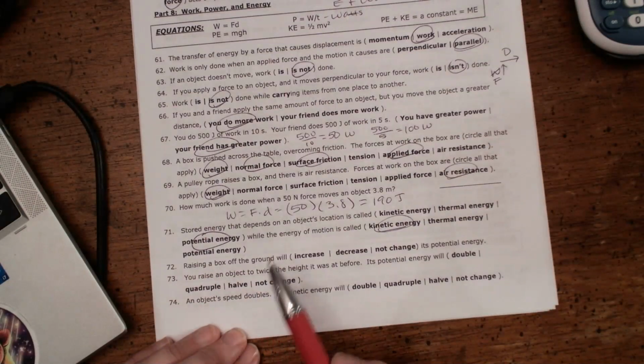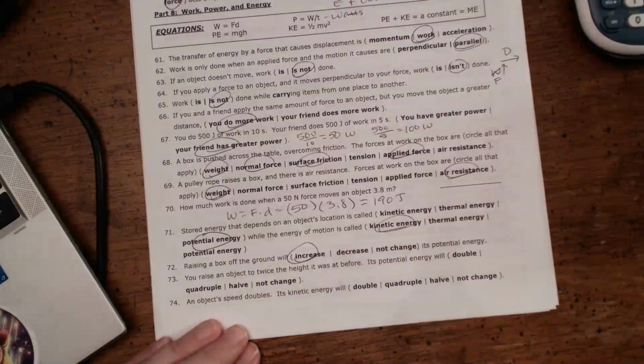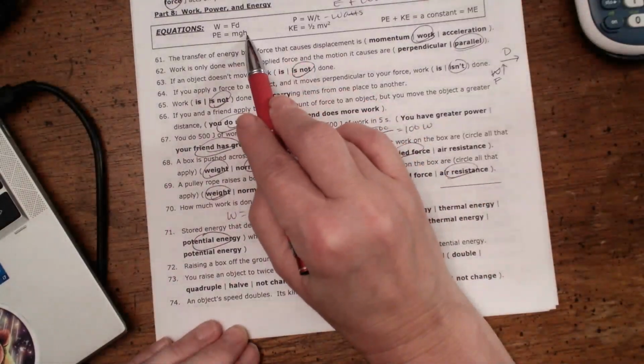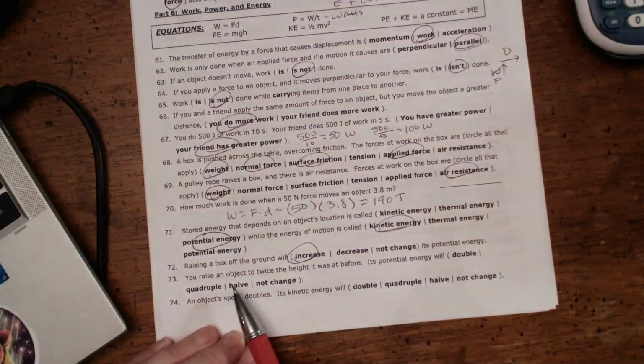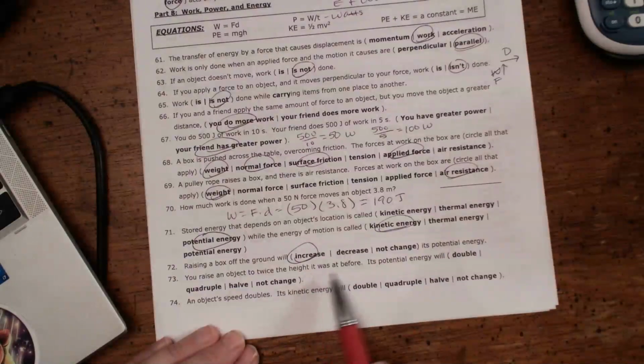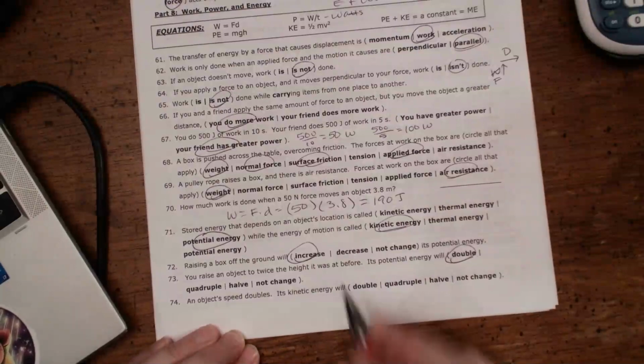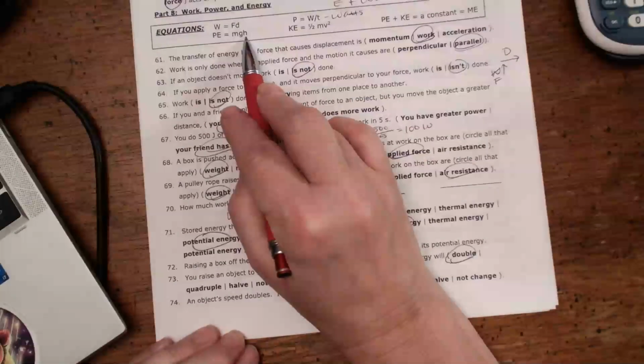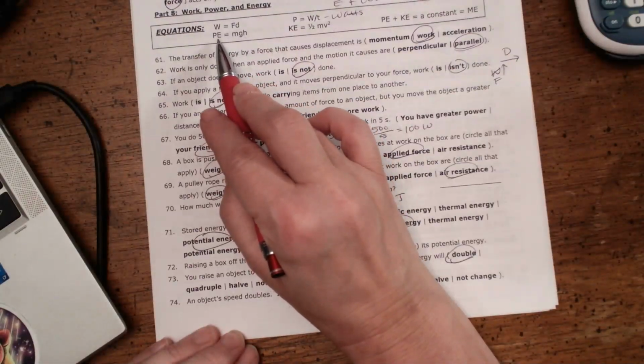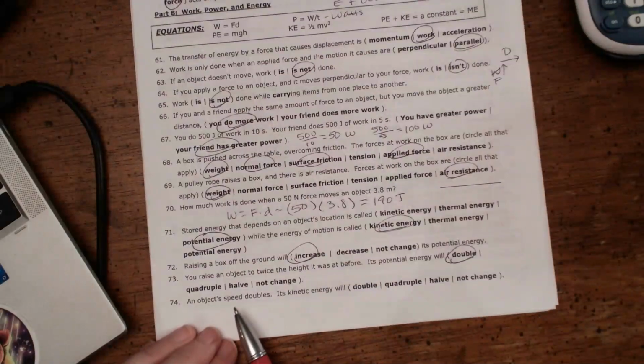Raising a box off the ground is going to increase its potential energy because it's going to increase this h. If you raise an object to twice the height it was before, that means its potential energy will double. If this number is twice as much as it was, then this number is going to be twice as much.